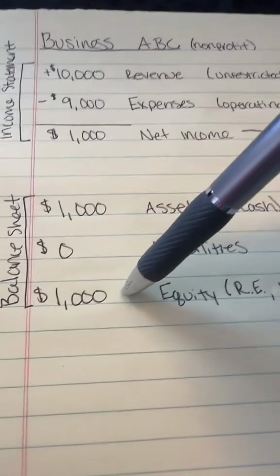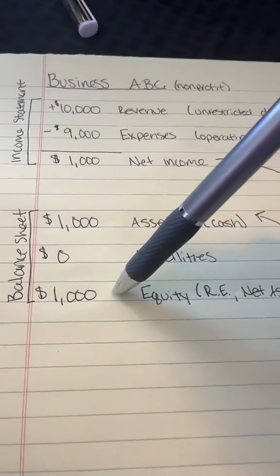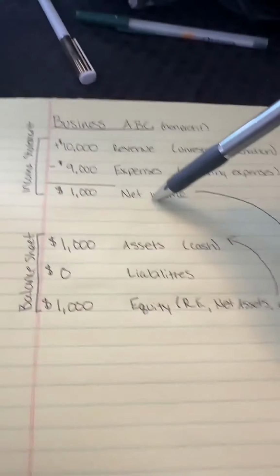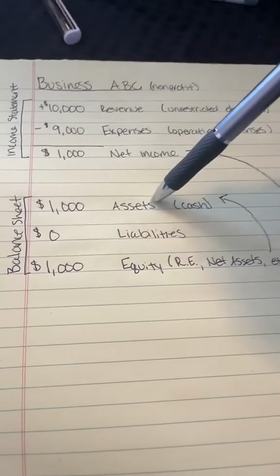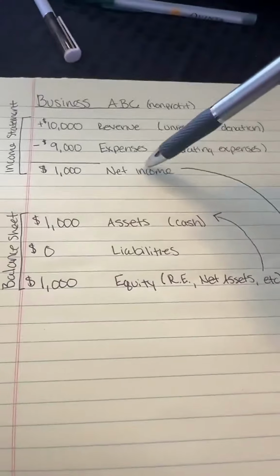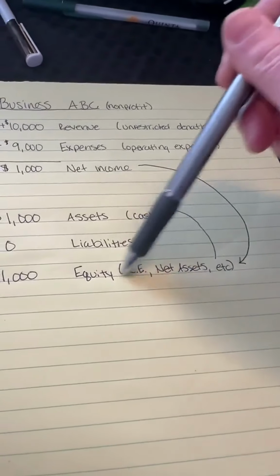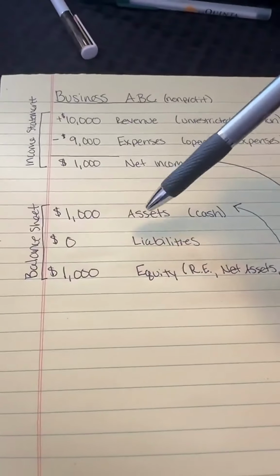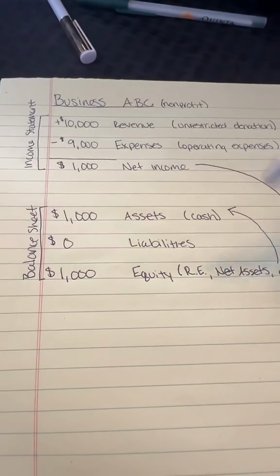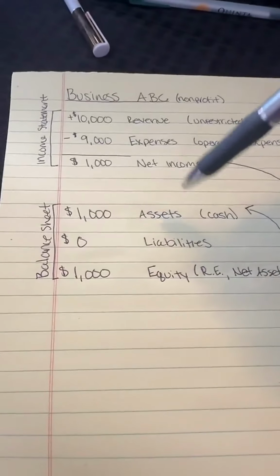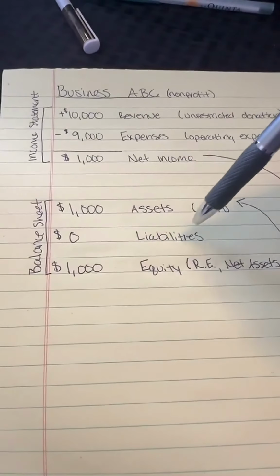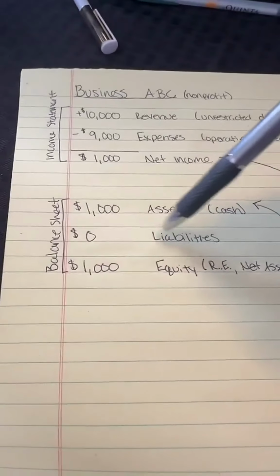But wait a minute, because we are reporting on the balance sheet $1,000 in equity from the net income up here on the income statement, we now need to report $1,000 in assets. And we're going to say it's cash. So they just had leftover cash. They made it a part of their equity. It's a nonprofit, so we're going to make it a net asset. And then they're going to have $1,000 of cash sitting on their balance sheet. And because this company doesn't have any liabilities, they don't have any accounts payable, they don't owe banks any money, they didn't pull out any loans, we're keeping this simple: $0 in liabilities.